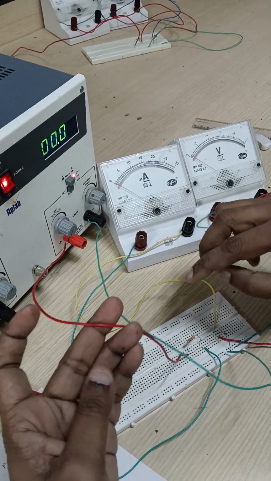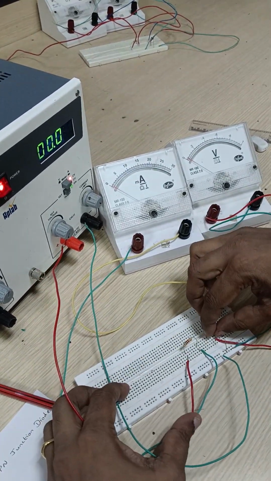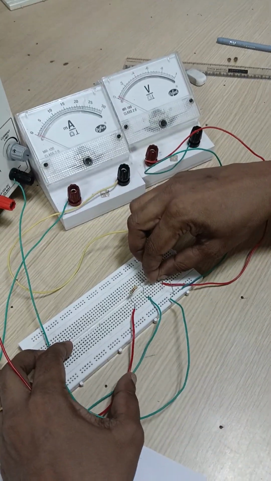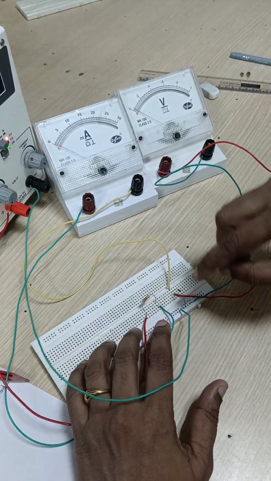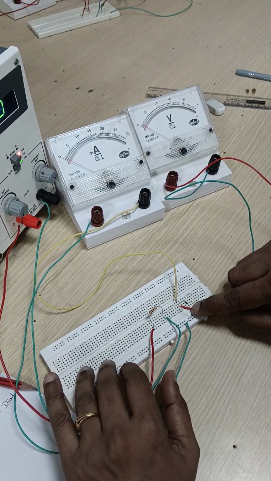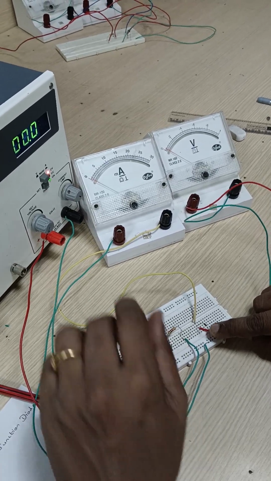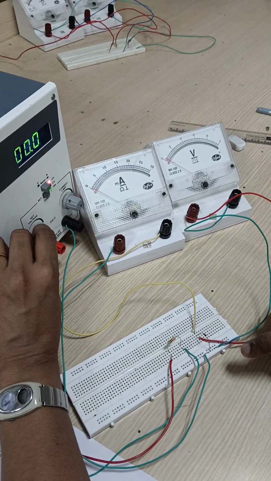So in forward bias, the positive of the supply is connected to the anode of the diode, and the negative of the supply is connected to the cathode of the diode. That means the Zener diode is forward biased. Now we will just increase the voltage.